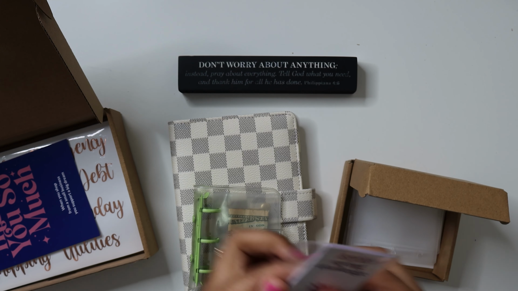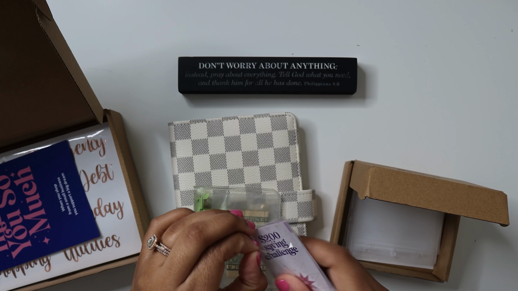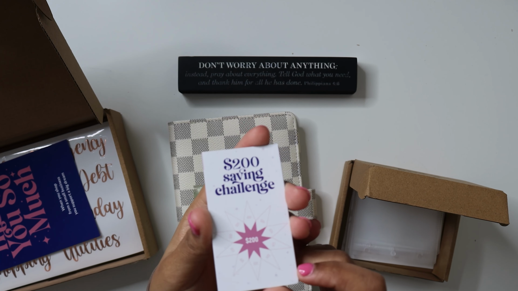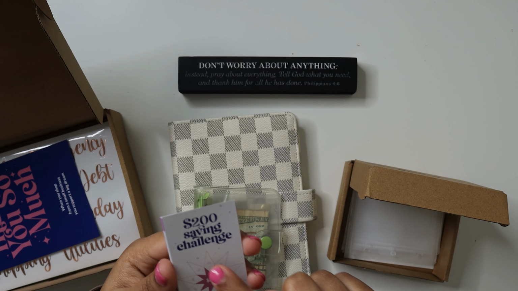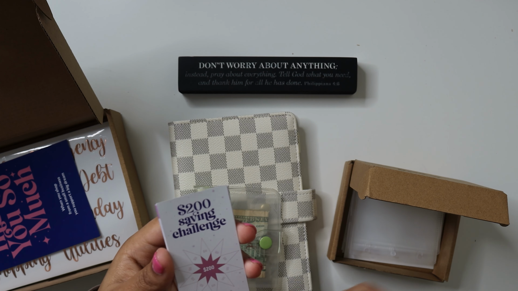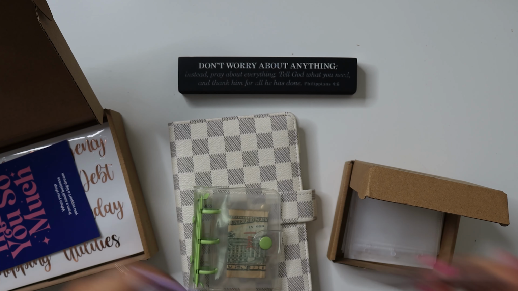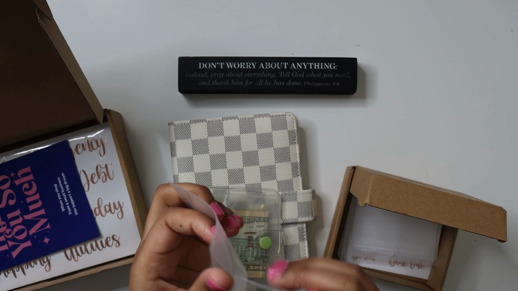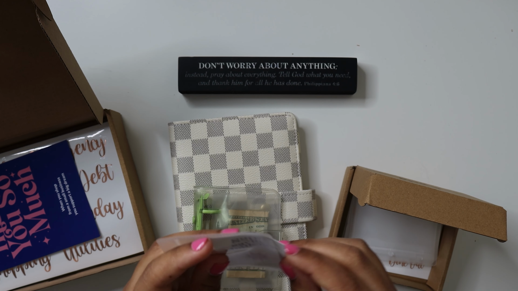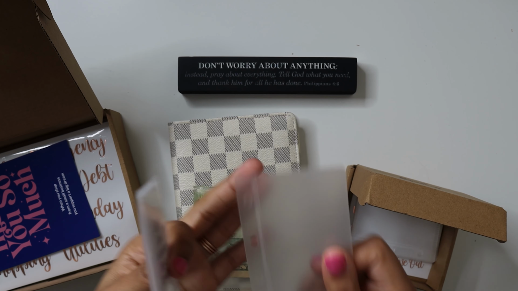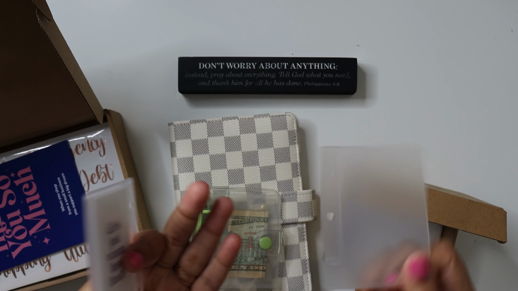So that's that. And then she also sends a savings challenge, which savings challenges are so popular right now. This is a $200 savings challenge. It has $20 all over, and you would just cross it off or color it in, and then you'd have your $200. So you could put this in one of these envelopes as well in the beginning, and then put your $20 in each of the other ones.